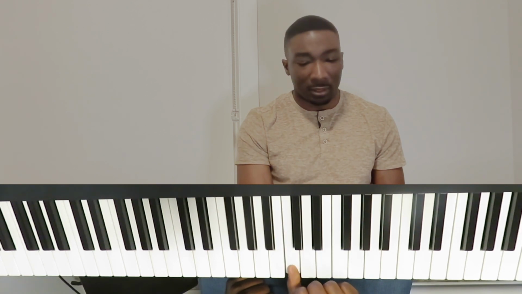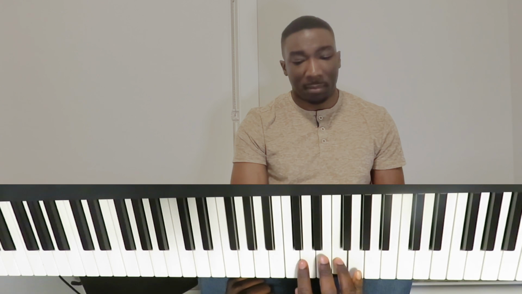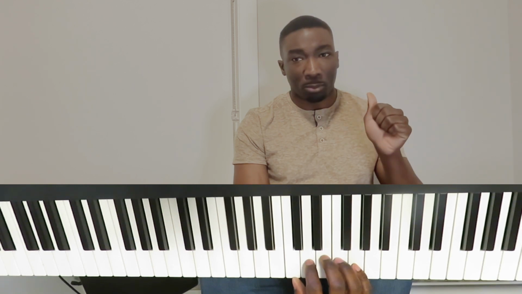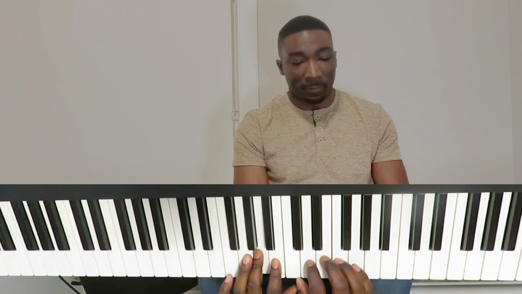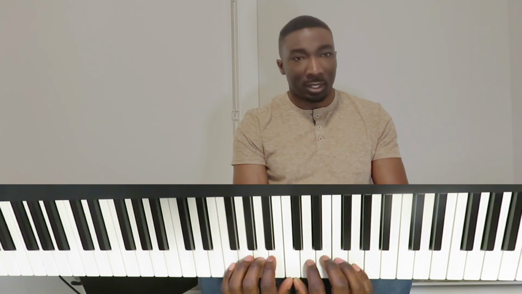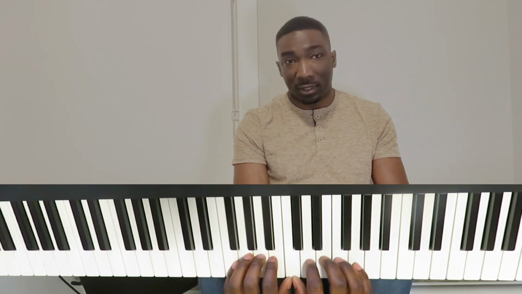I'm going to take my right hand, I'm going to put my thumb on middle C, my index finger on D, my middle finger on E, my ring finger on F, and my pinky on G. In my left hand, I'm going to also put my thumb on middle C, my index finger on B, my middle finger on A, my ring finger on G, and my pinky on F. So now we have a simple hand position where we are covering all the notes of the music alphabet.